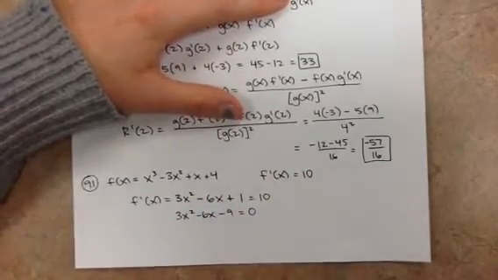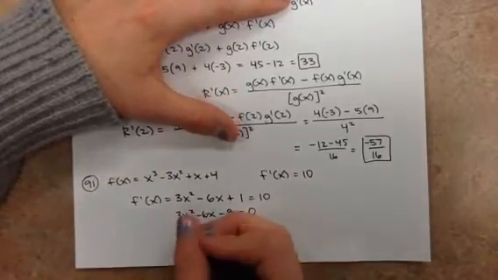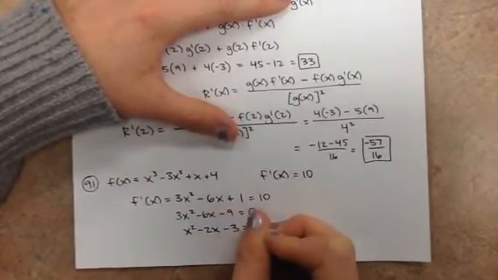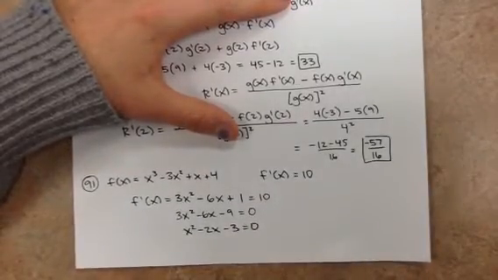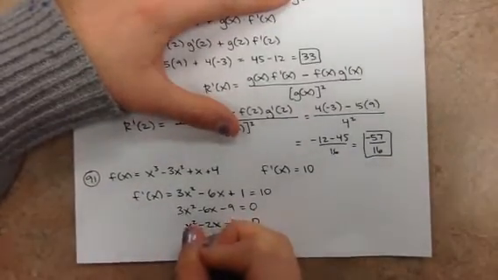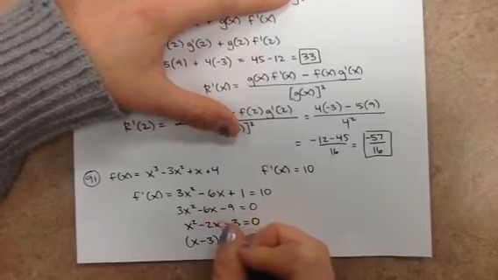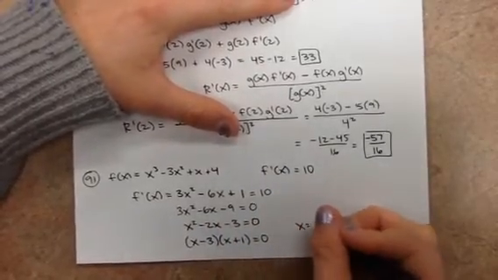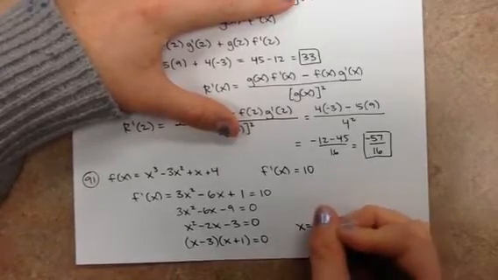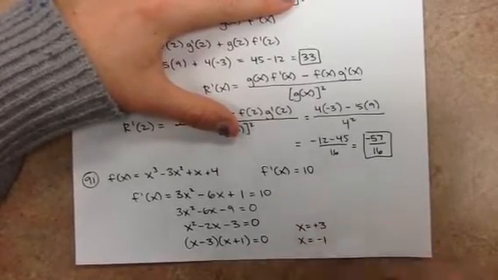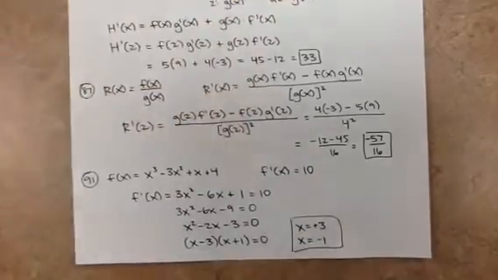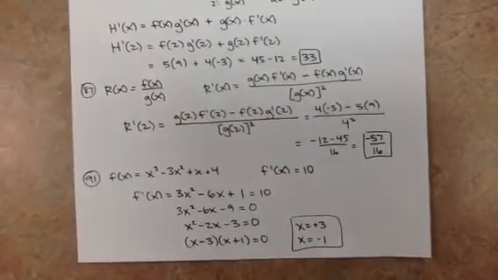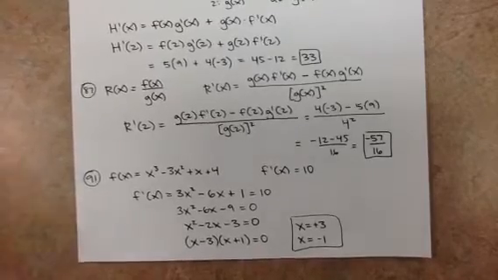And then I'm going to solve this by factoring, but I would factor out a 3 first. So divide everything by 3. And if you divide the right-hand side by 3, it's just still 0. So it's an easy way to reduce down. And then factor this. This multiplies to 3 and adds to negative 2. So I end up with positive 3 and negative 1. And those specific values would have a derivative of 10. So if you plug those back into the derivative, you would get 10 as an answer. All right, just 2 more.